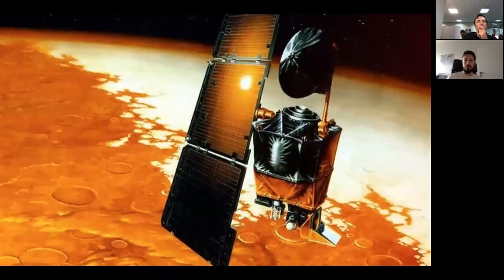There is a story of a NASA orbiter. It was manufactured in NASA, but they ordered the software from an external company.